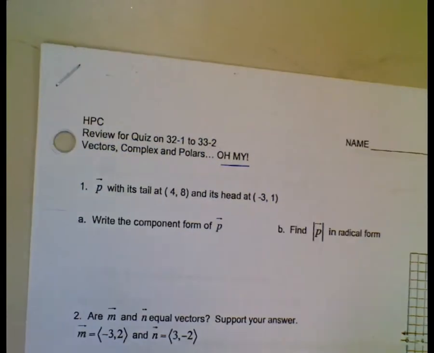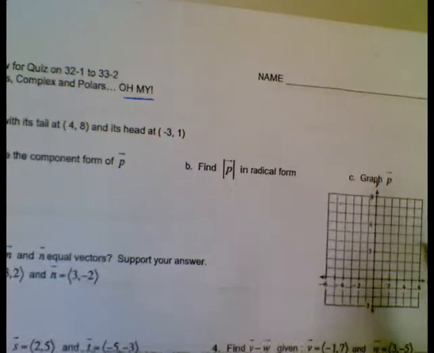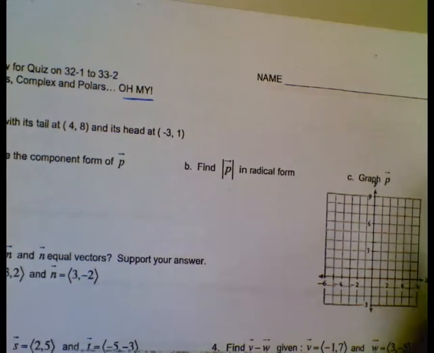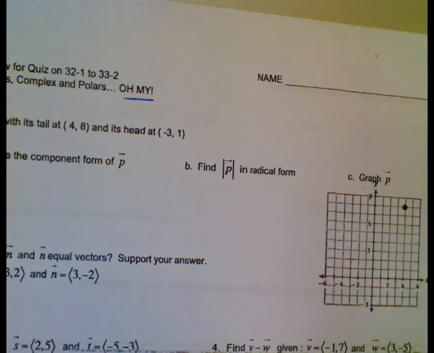Here we go. We have vector P with its tail at 4, 8. So we're going to draw this as we're doing it. The vector has a tail at 4, 8. So let's graph that. 4, 8. That's the tail. And its head.